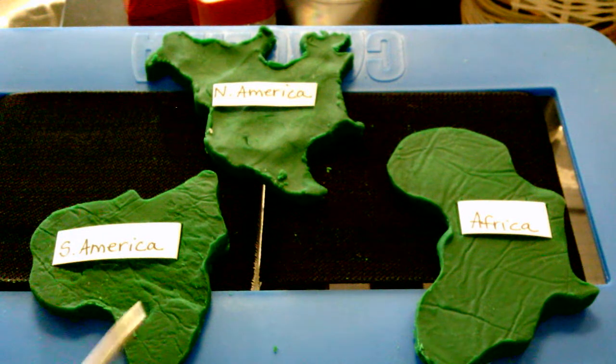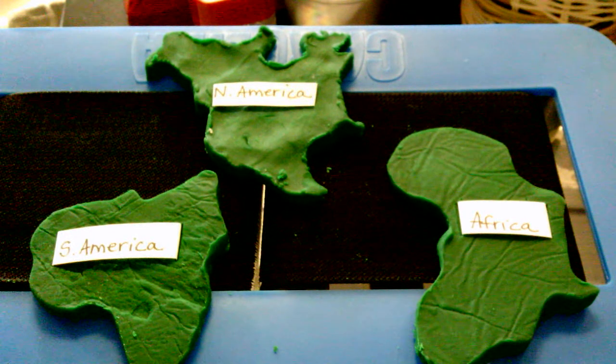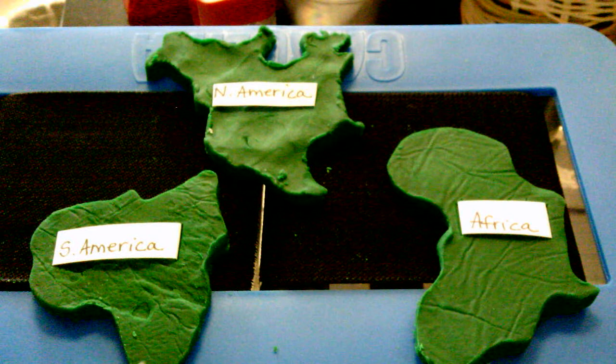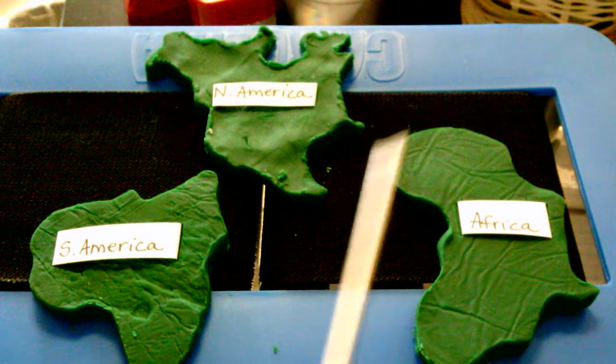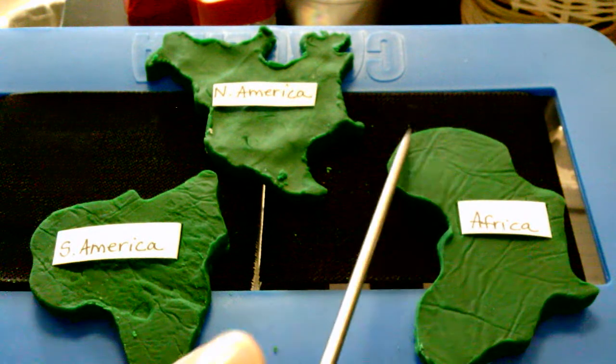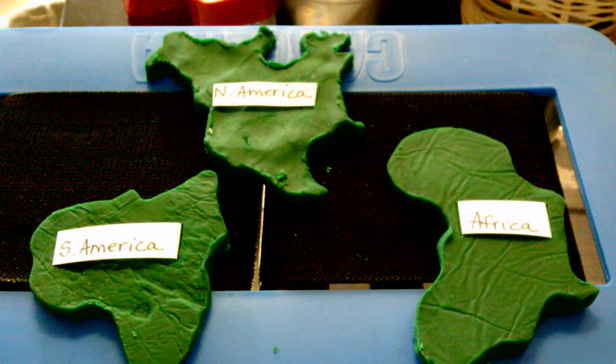We are looking at landforms such as mountains that are here, mountains that are over here, as well as here. Africa has a rift valley, which is up here. So what do you think would cause those type of land formations?